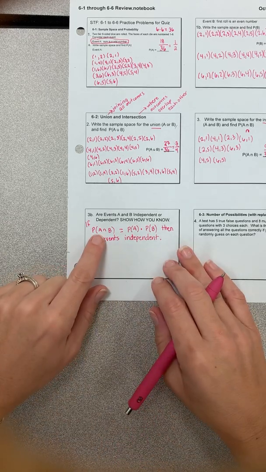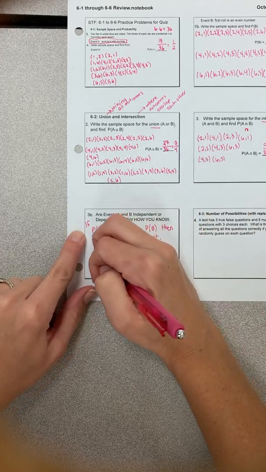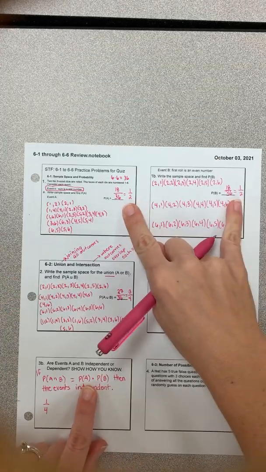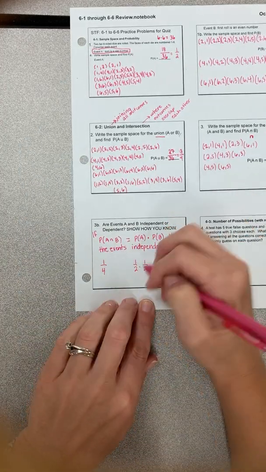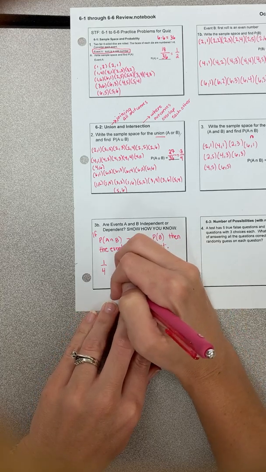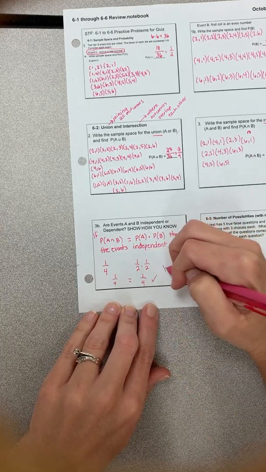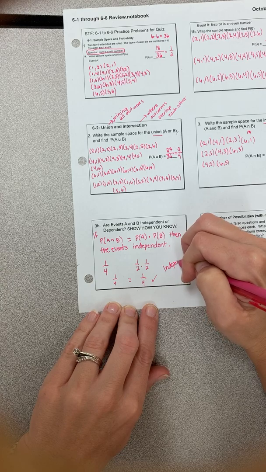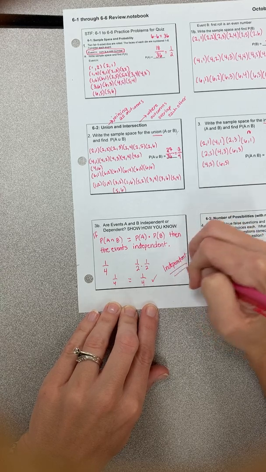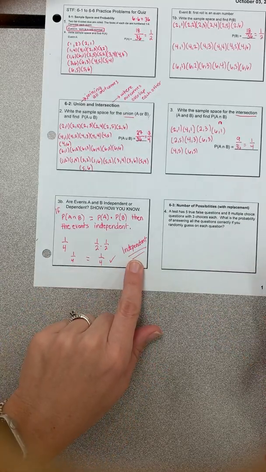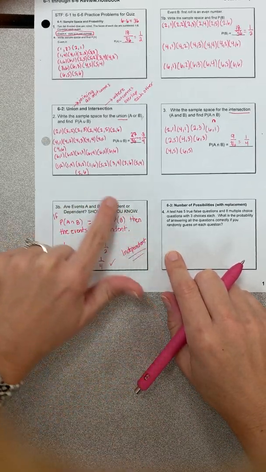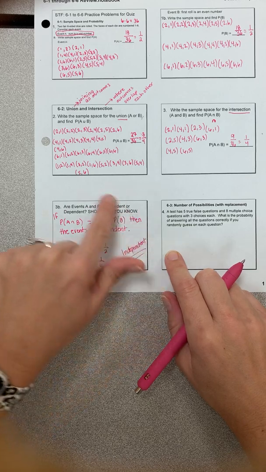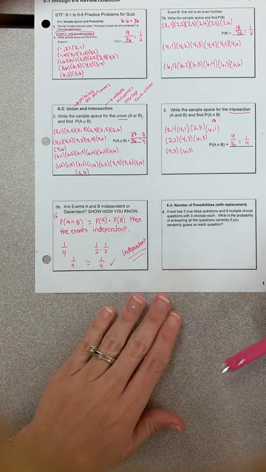All right, so the intersection probability was 1/4. Probability of A was 1/2 and B was 1/2. So 1/2 times 1/2, which is 1/4. And since those are equal, this is independent. So that's the answer, independent. And where it says show how you know, you will have to do this. You're just going to do this equation right here and show that that is equal to that.